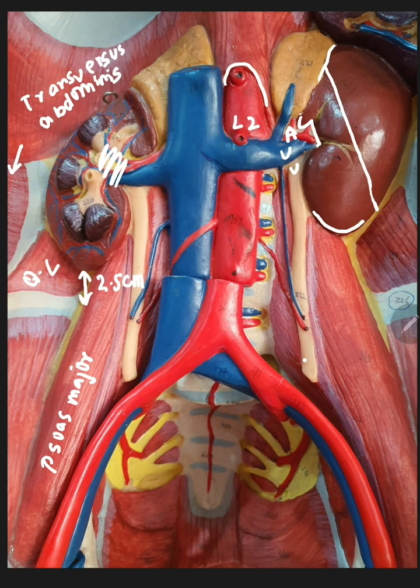Laterally, it blends with the fascia transversalis, and medially, it continues along with the fascia over the aorta, inferior vena cava, and the fascia that is present over the muscles like the quadratus lumborum and the psoas major. The kidney is supplied by the renal plexus, that is an offshoot of the celiac plexus.